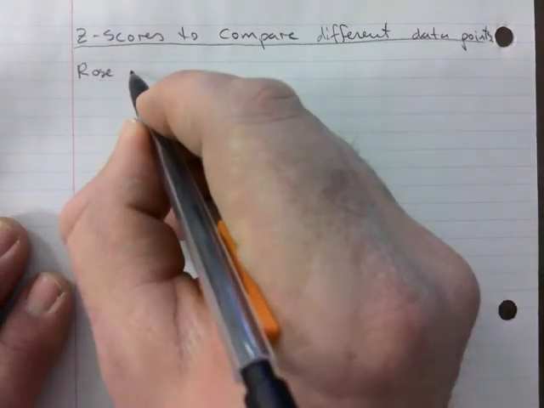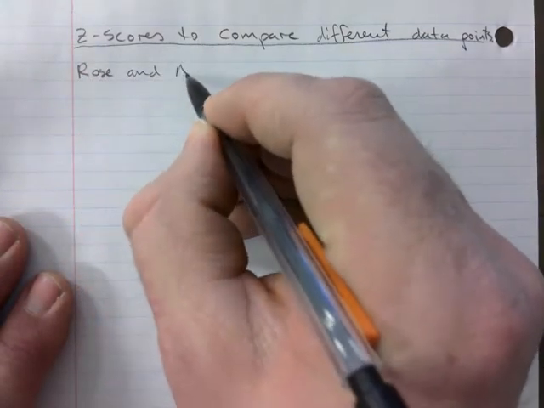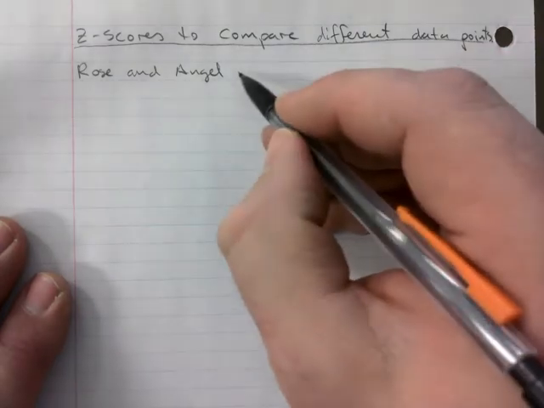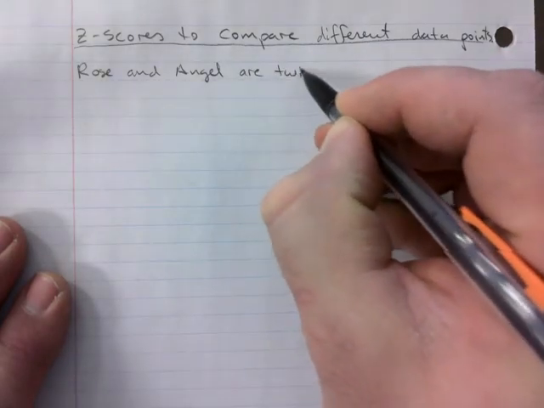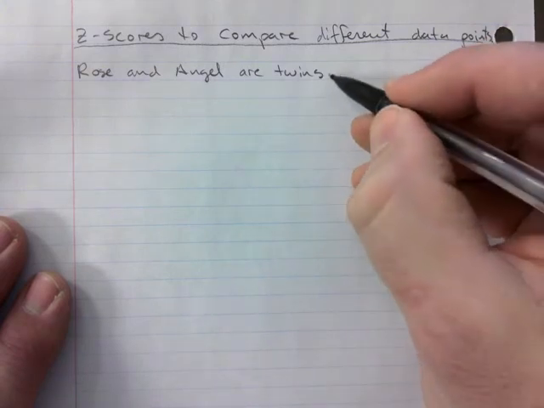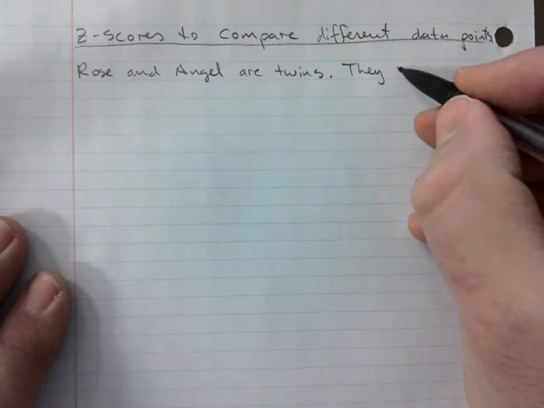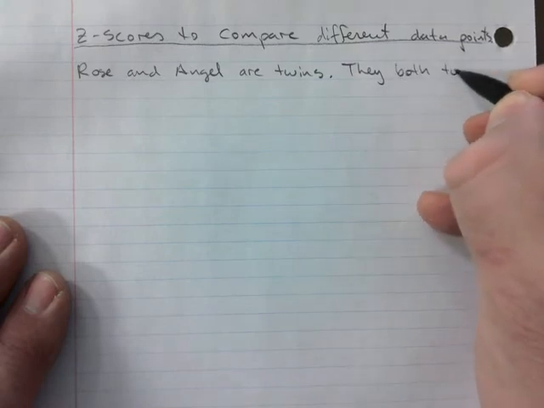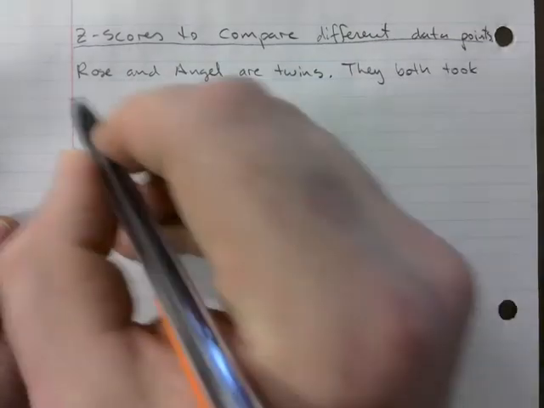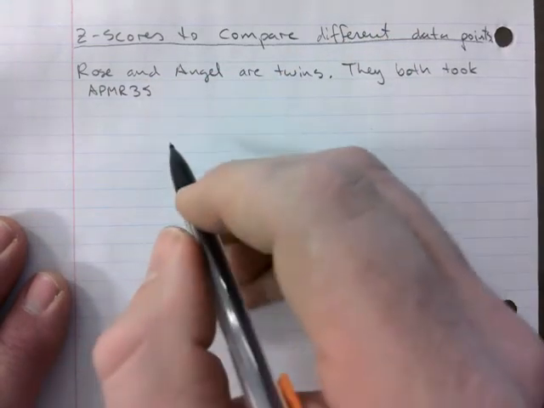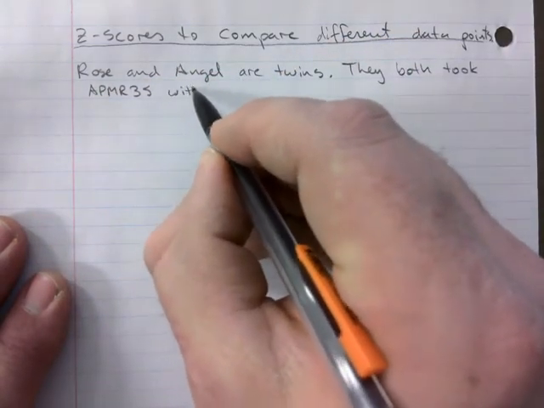Rose and Angel. Sorry, Angel. These are actually twins, Rose and Angel. Rose and Angel are twins. They both took AP Stats, actually happened, with different teachers.